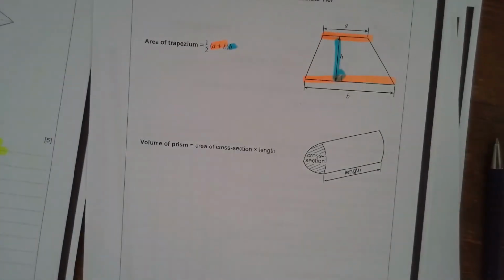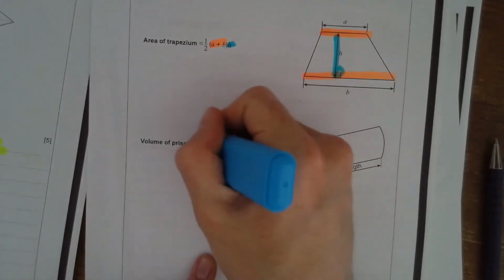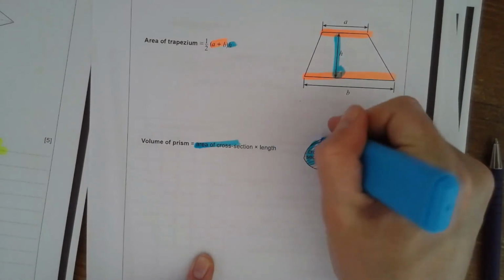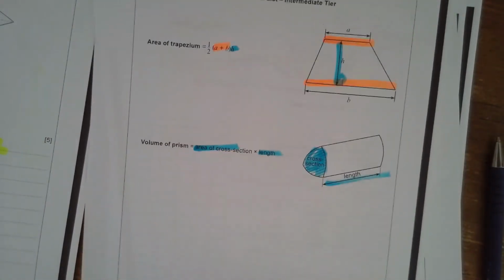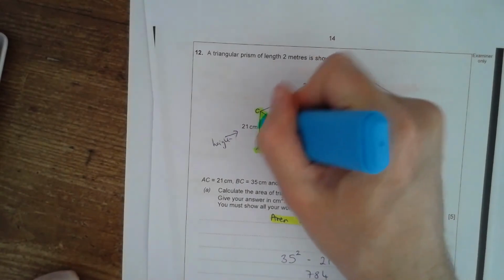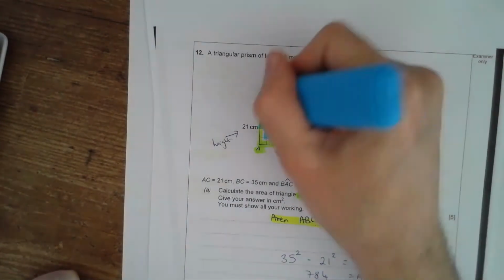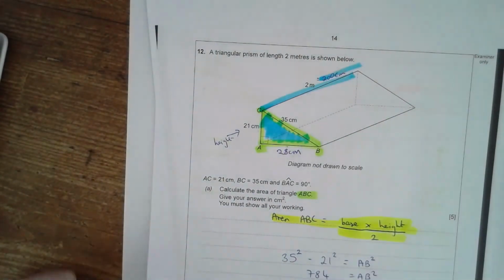Over the page it says calculate the volume of the prism. Now you are told on your formula sheet to work out the volume of a prism. You do the area of your cross section, so this thing here that you see, times by the length, times by how far it goes back. So the area that I would see would be the triangle times by how far it goes back, 200 centimeters.